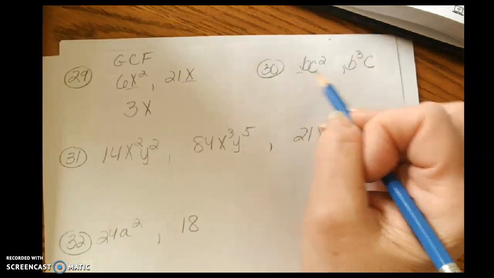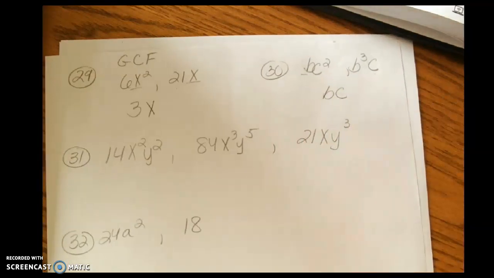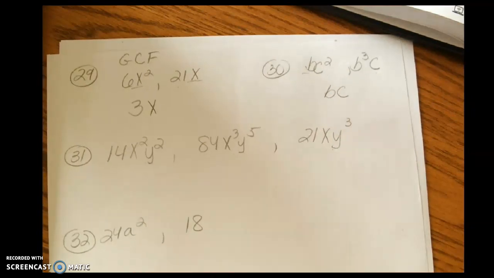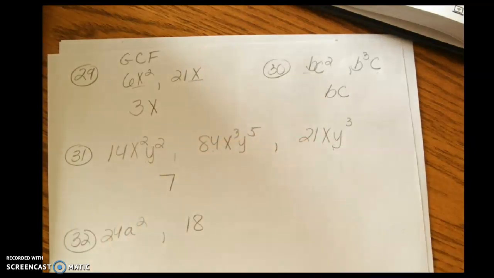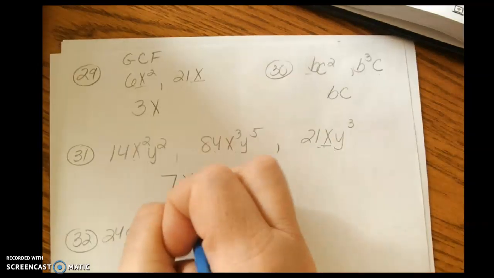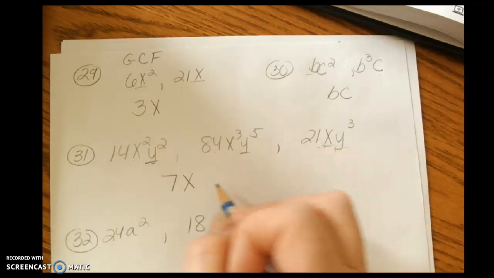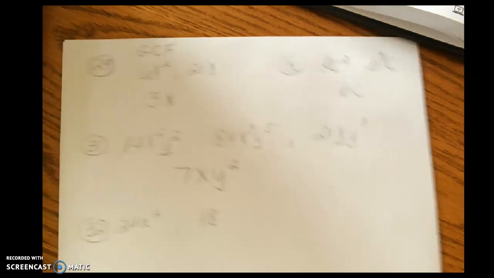Here, on this side, I can only take out a b, and here a c. So it's BC that is the greatest common factor for number 30. On this one, there are 3 of them. The greatest common factor between all 3 of those numbers is going to be 7. 7 goes into 84 12 times. When I look at the x's, I'm going with the smallest amount, which is just an x. And here I have y squared, y to the 5th, y to the 3rd, so it's going to be y squared. So 7xy squared.